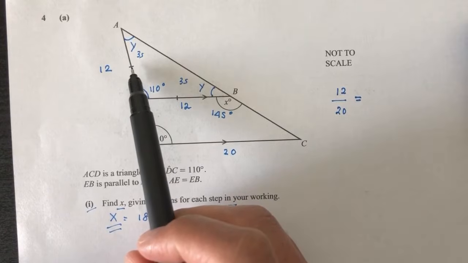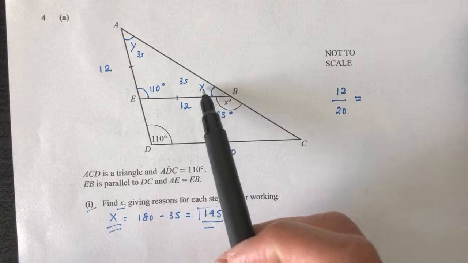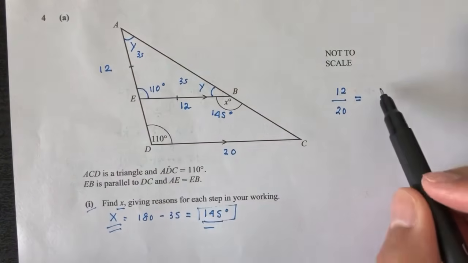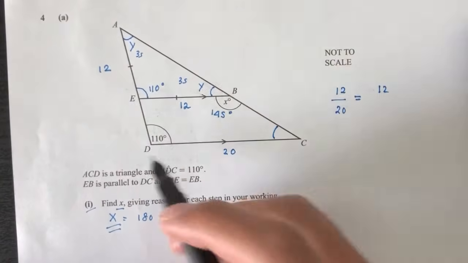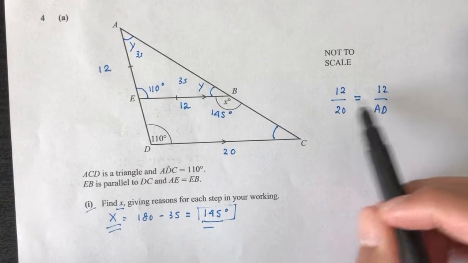This will be the same angle, so opposite this angle will be the side 12, and what is this one? Opposite will be this AD. So let's first find the length of AD. So AD will be what?